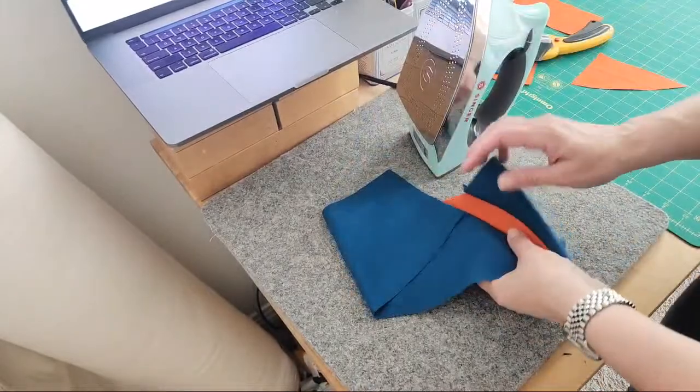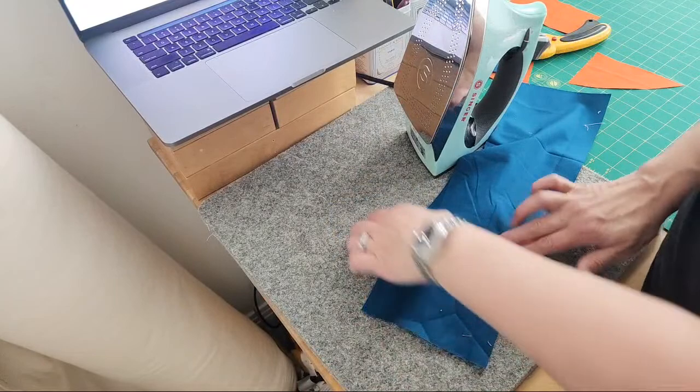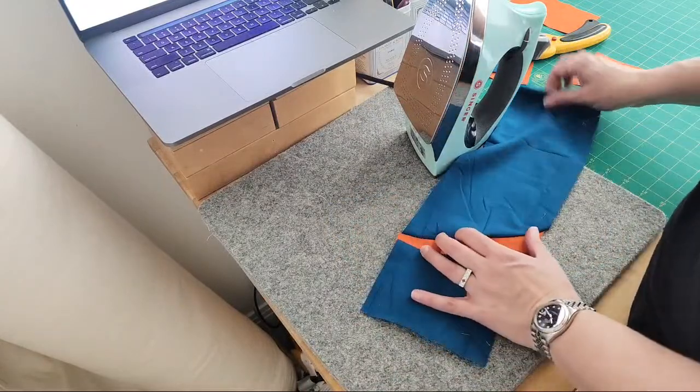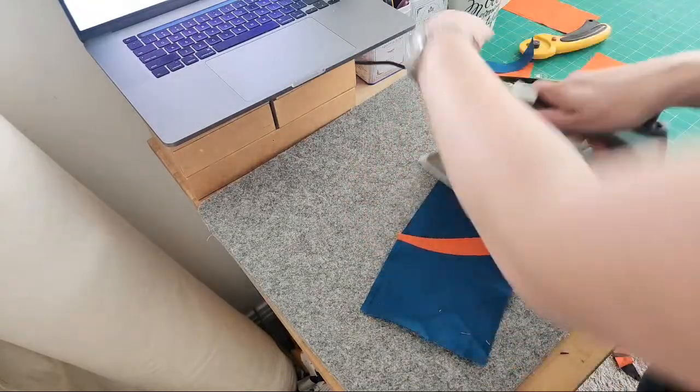Now, if you're new to these improv curves, what you've probably noticed is that we don't have seam allowances when we cut these curves. And on these nice gradual curves like this, it really doesn't make a huge difference.